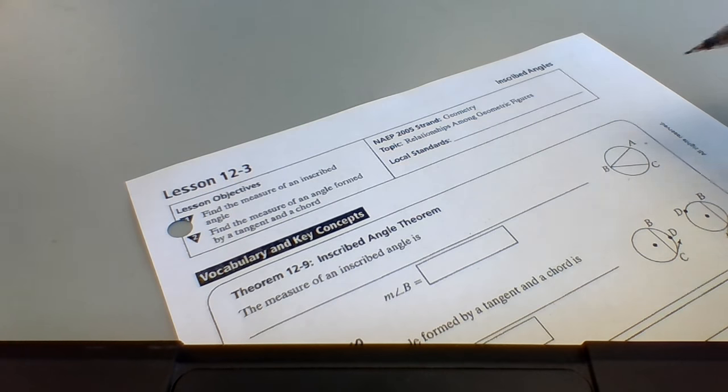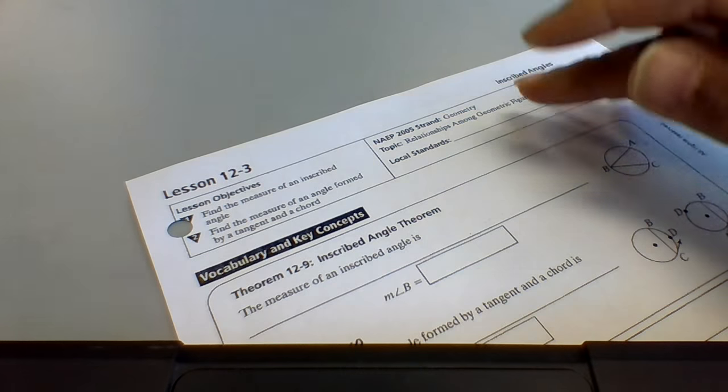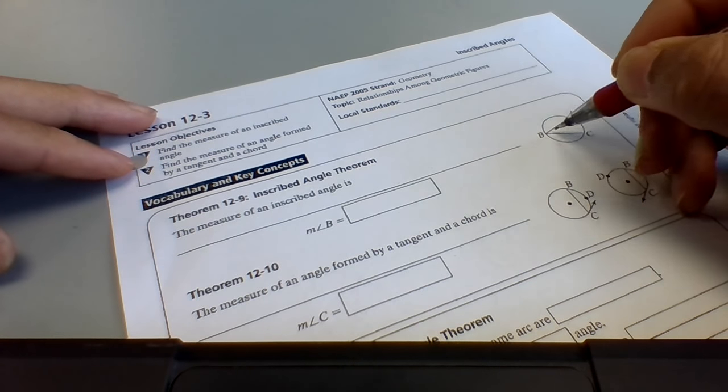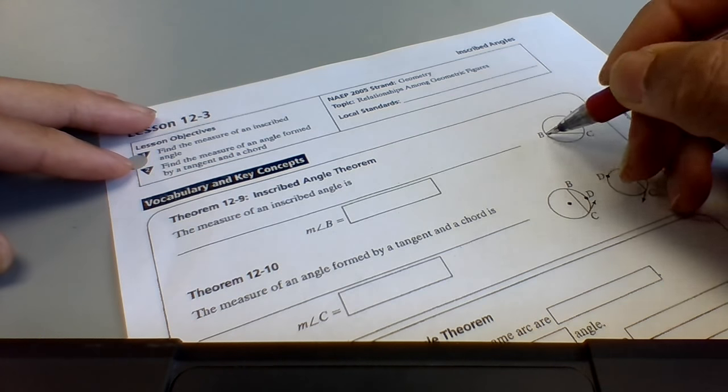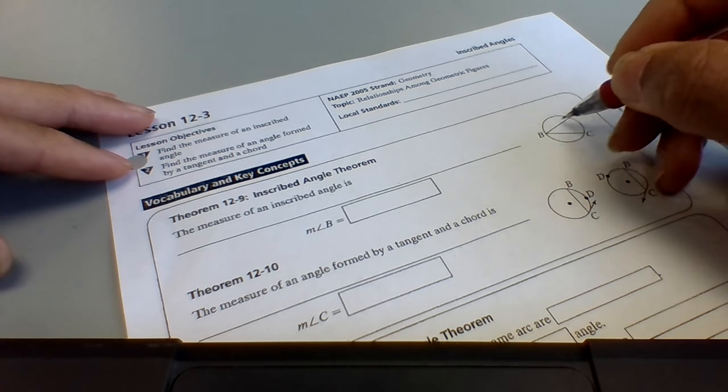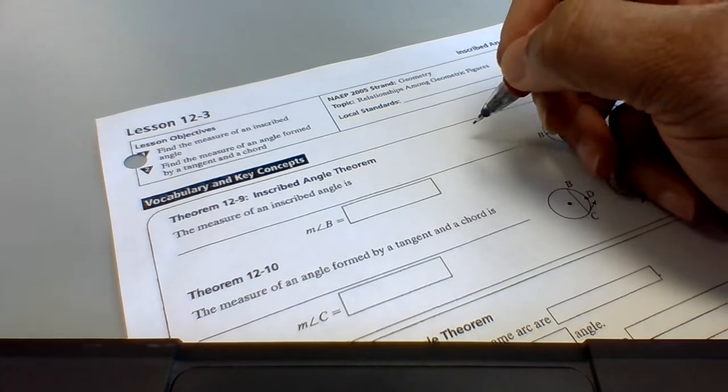Hello, this is the notes for lesson 12.3, inscribed angles. This is a picture of an inscribed angle where all 3 points are on the circle. So the angle is actually on the circle.